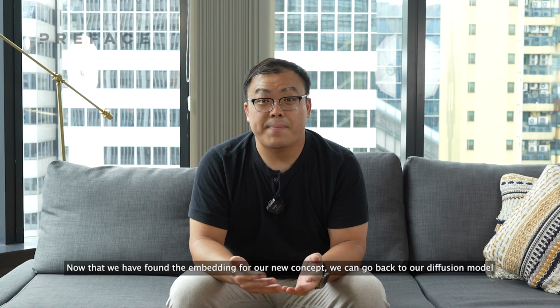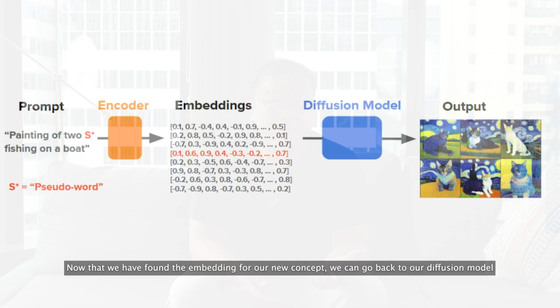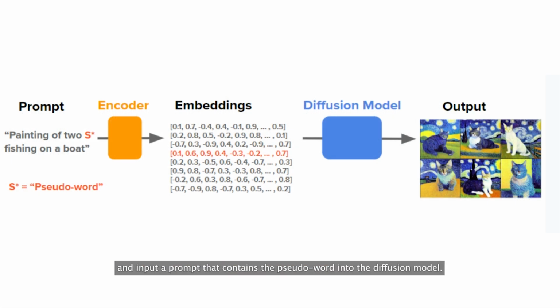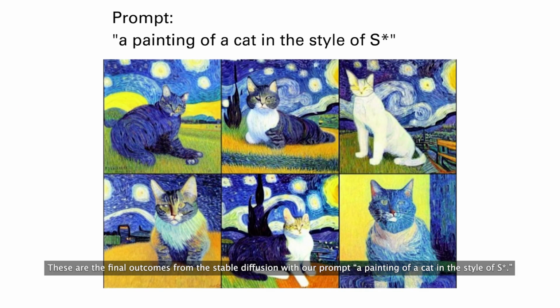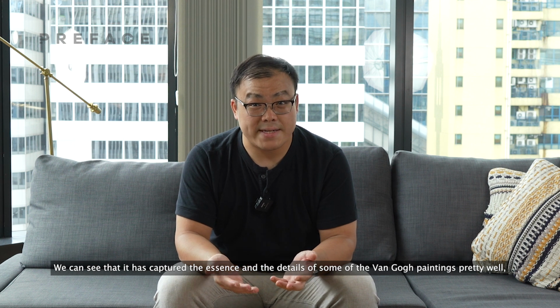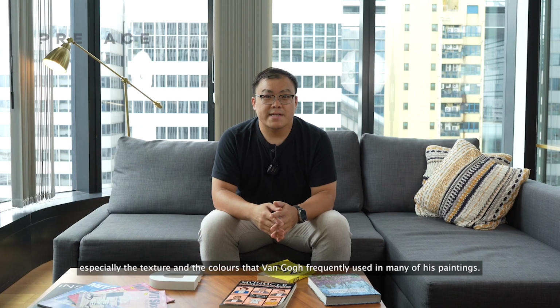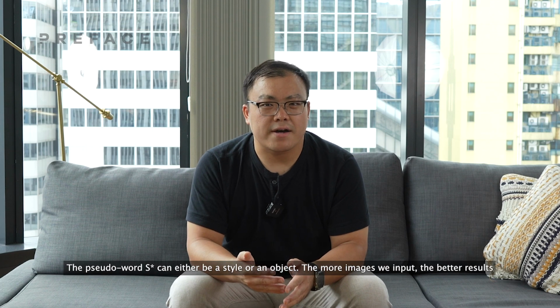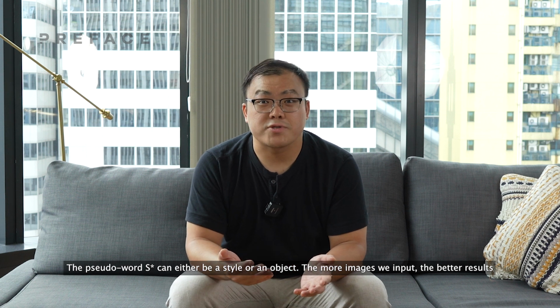Now that we have found the embedding for our new concept, we can go back to our diffusion model and input a prompt that contains the pseudo word into the diffusion model. These are the final outcomes from the stable diffusion with our prompt, a painting of a cat in the style of S star. We can see that it has captured the essence and the details of some of the Vincent van Gogh paintings pretty well, especially the texture and the colors that Van Gogh frequently used in many of his paintings. The pseudo word S star can either be a style or an object.